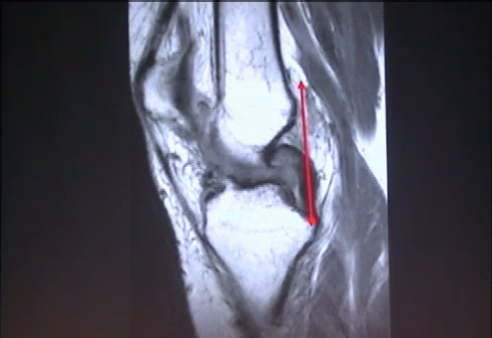This sign: if you draw a line along the posterior portion of the PCL, that line should intersect the distal femur. If that line that you draw along the posterior margin of the PCL does not intersect the distal femur, that means you have buckling of the PCL, and buckling of the PCL is a secondary sign of ACL injury.